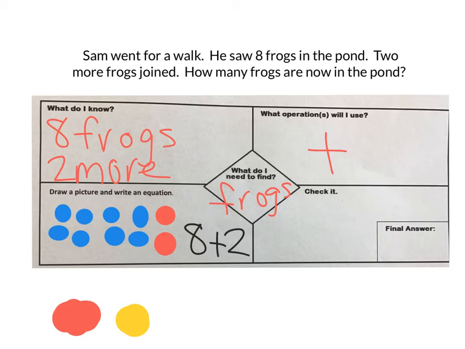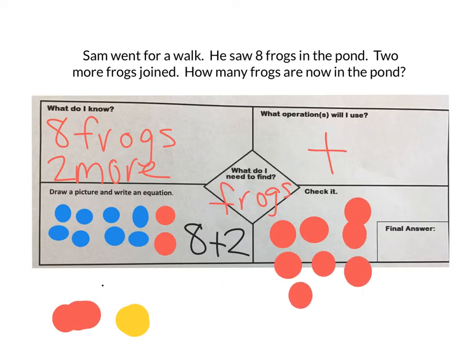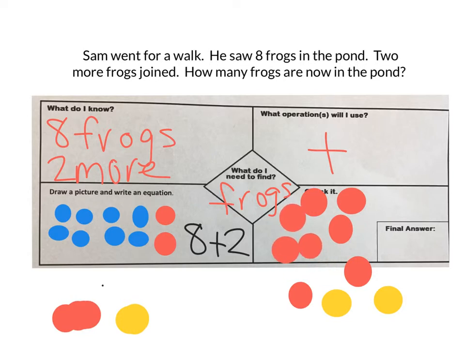Now to check my work, I'm going to use my counters again. So I'm going to move over 1, 2, 3, 4, 5, 6, 7, 8. And I'm going to add my 2 that joined. And I'm going to count them up. So 1, 2, 3, 4, 5, 6, 7, 8, 9, 10.